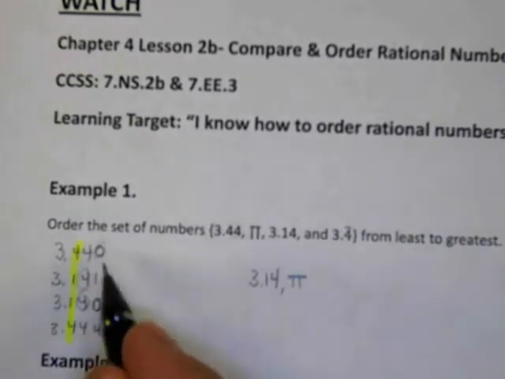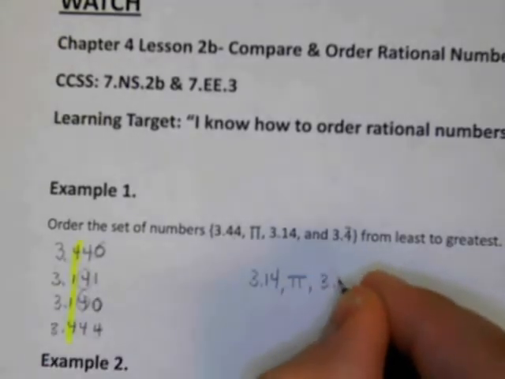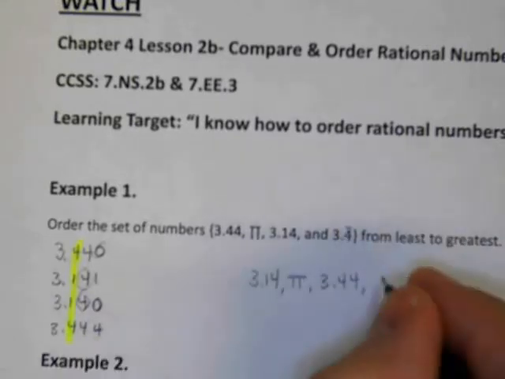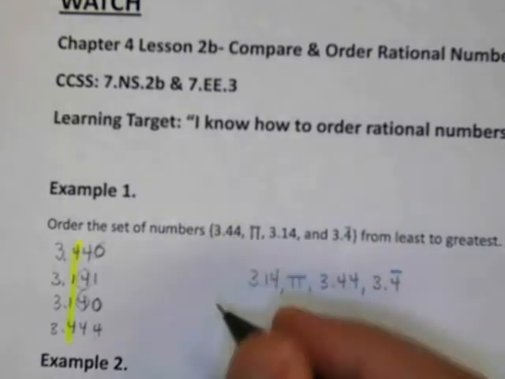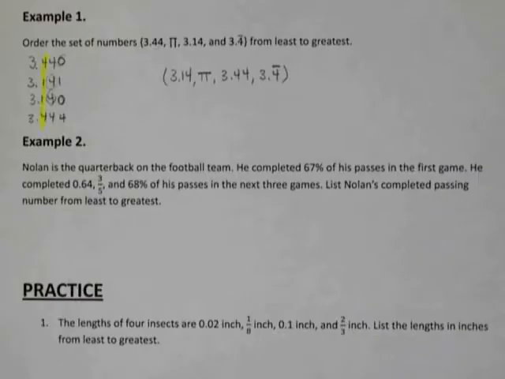Therefore, this 0 is less than 4, which means that 3.44 is going to be next. And then 3.4 with a bar over it is going to be the greatest number. And now they're set from least to greatest.